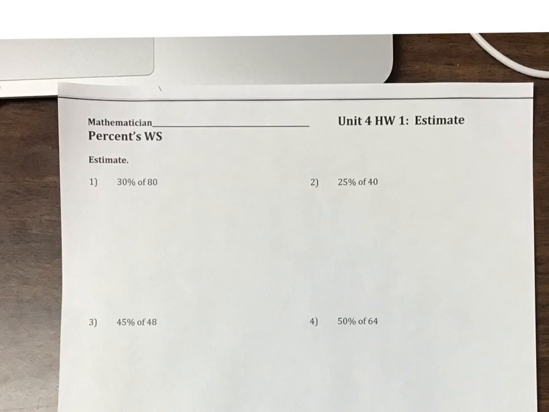All right, so this is all about estimating percent. And this is very handy. It's just breaking things down into their components and then putting them back together the way you want. So think of it as Legos. We're taking and breaking it down into little Lego pieces and building it back up.